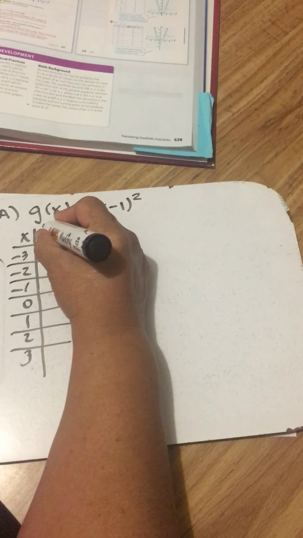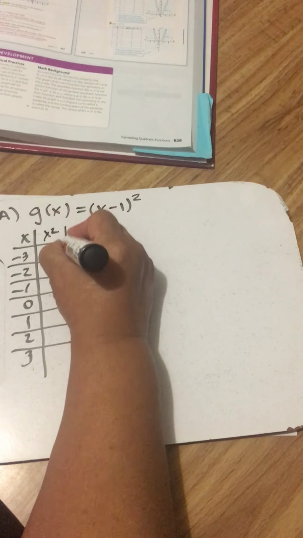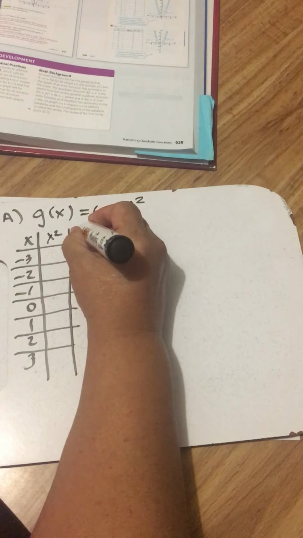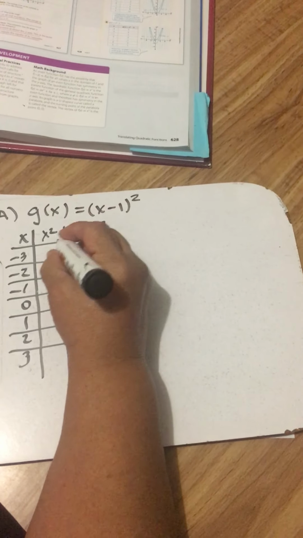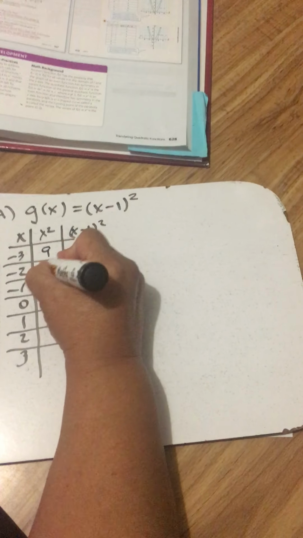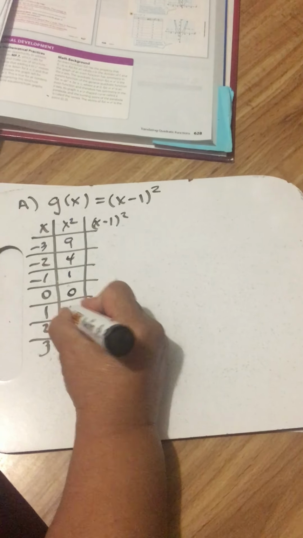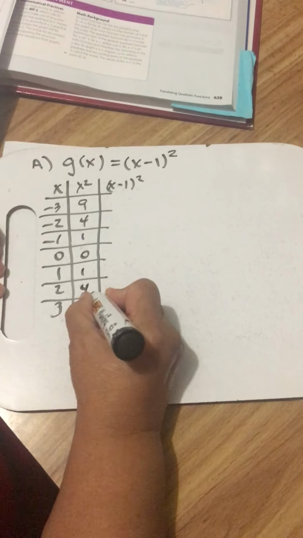We obtain the x squared and (x minus 1) squared. Here is going to be 9, 4, 1, 0, 1, 4, 9.